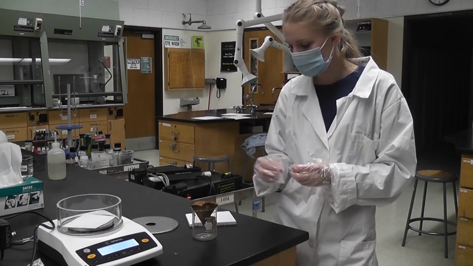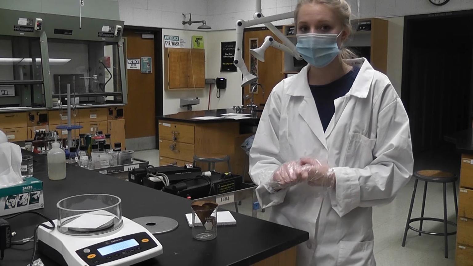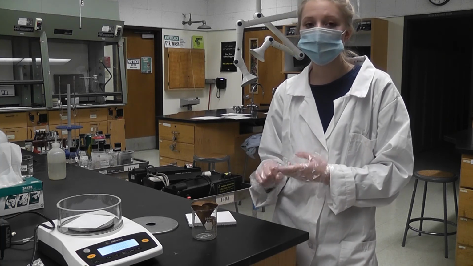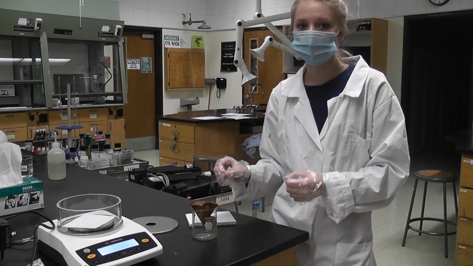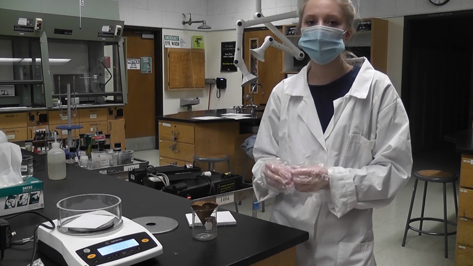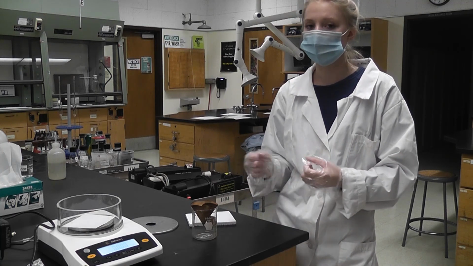Okay, so now you have values of the filter paper without the precipitate and with the precipitate. So you can calculate the mass of the precipitate itself. Then from there, you can calculate limiting and excess reactants after you've written out your reaction.